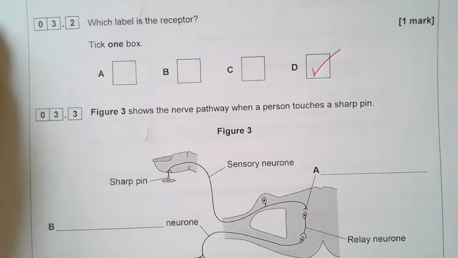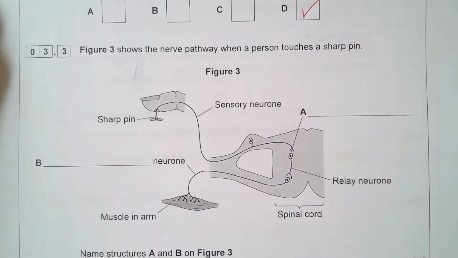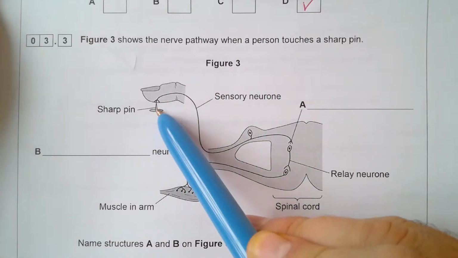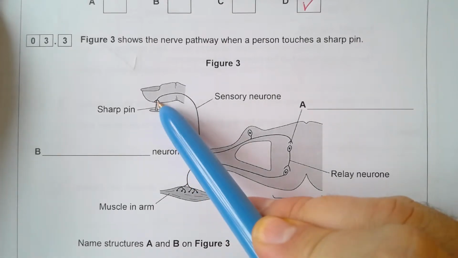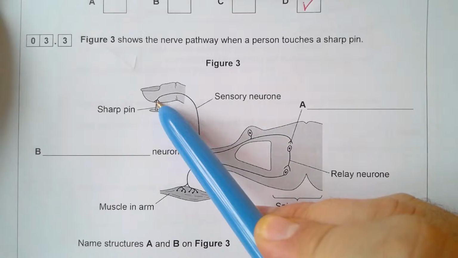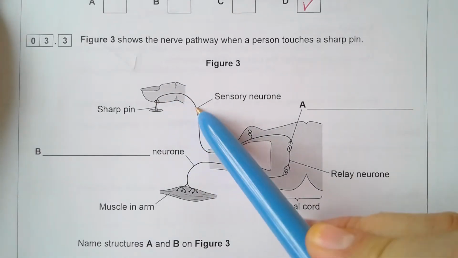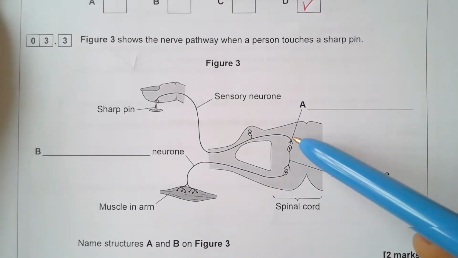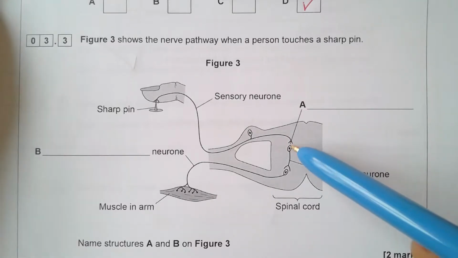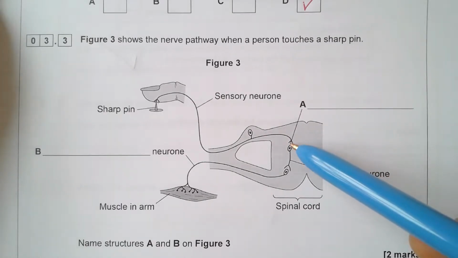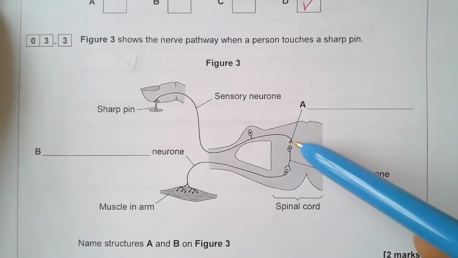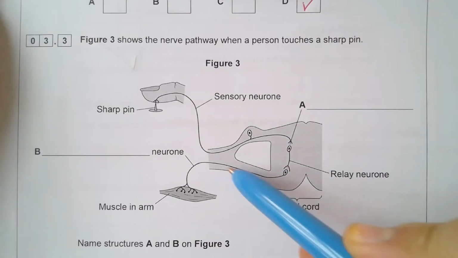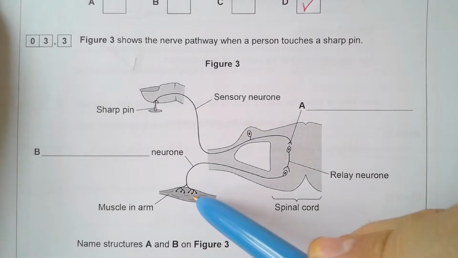Figure 3 shows the nerve pathway when a person touches the sharp pin. So this is essentially a reflex arc. We have the change in the environment, the stimulus, which is the sharp pin. That will be detected by the receptor cells in the skin that will then travel as an electrical impulse through the sensory neuron all the way until it reaches the spinal column, where it will pass across a gap which is called a synapse, and rather than being an electrical message, it will diffuse across this gap as a chemical messenger. And they have this relay neuron, and again another synapse, then back out of the spinal cord down the motor neuron to the muscle, which is the effector.